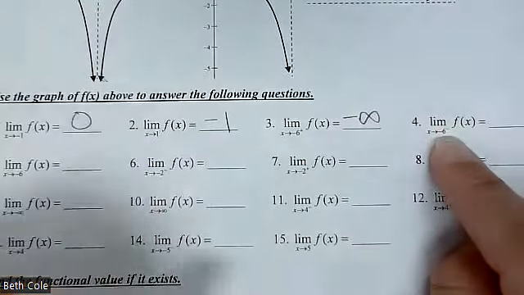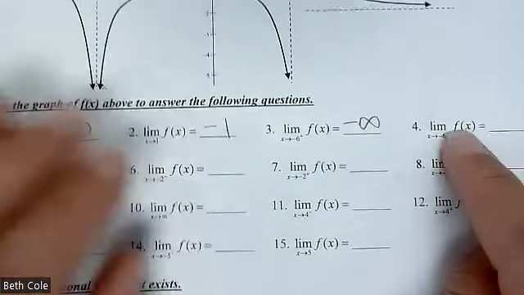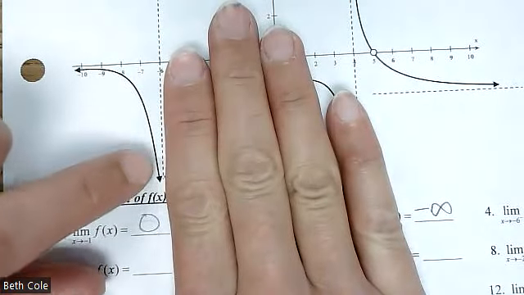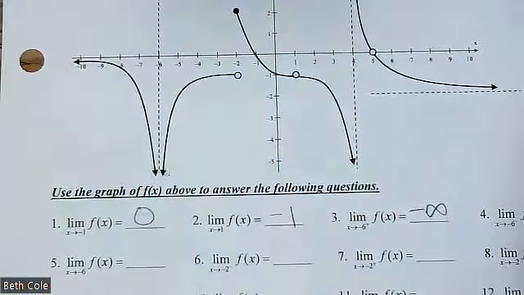Now this one says -6 from the left. All right, so look, -6 from the left. Where's the arrow pointing? Down. Good, -infinity.